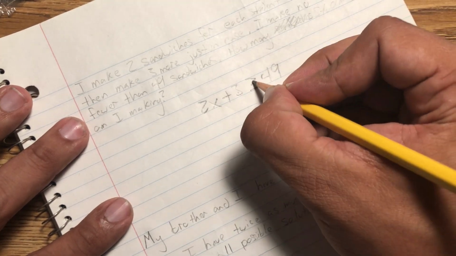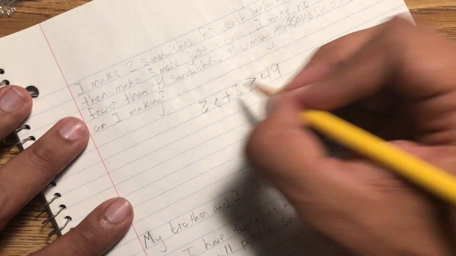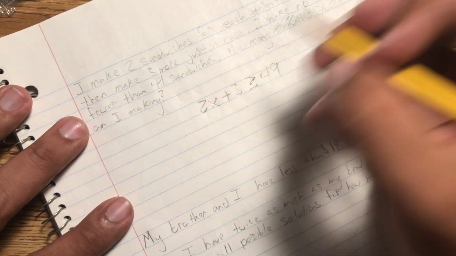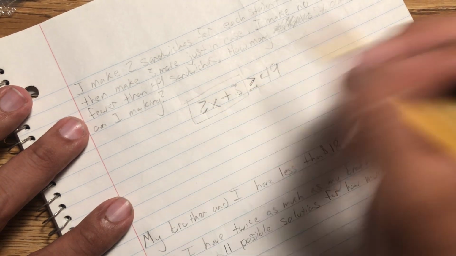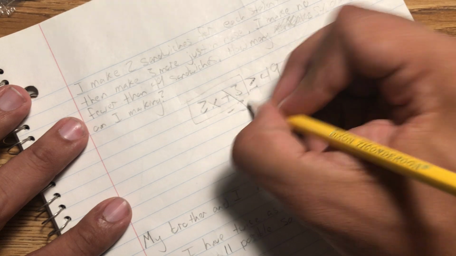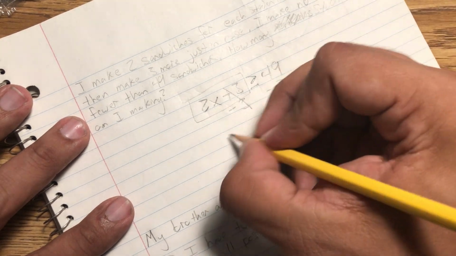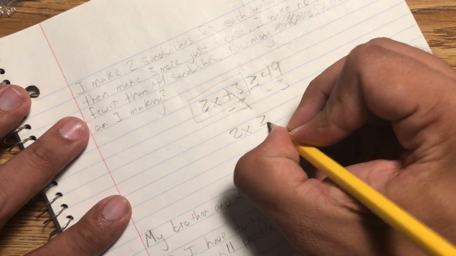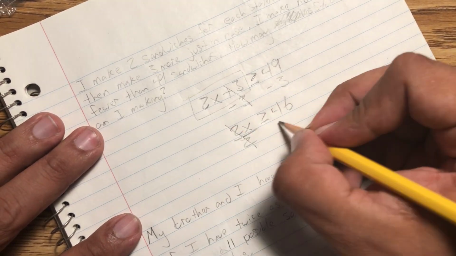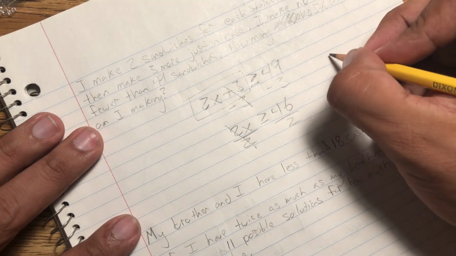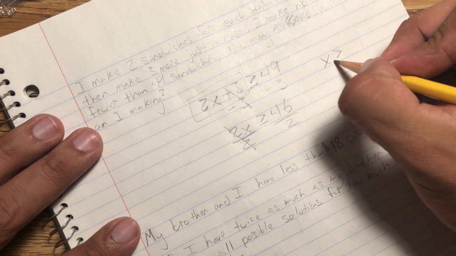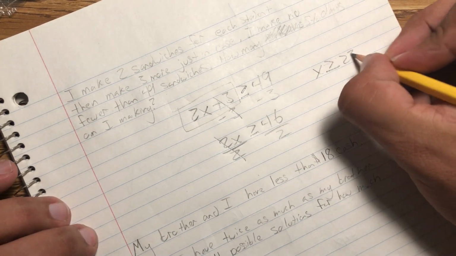So now I solve this just like an equation. I'm going to get rid of the 3 first because it's farthest from the x. The 2 is right next to it. Now when I say furthest from the x, it means on the same side as the x, obviously. So here I'm going to subtract 3. Now I'm left with 2x is greater than or equal to 46. Then I'm going to divide by 2. And x is greater than or equal to 23.